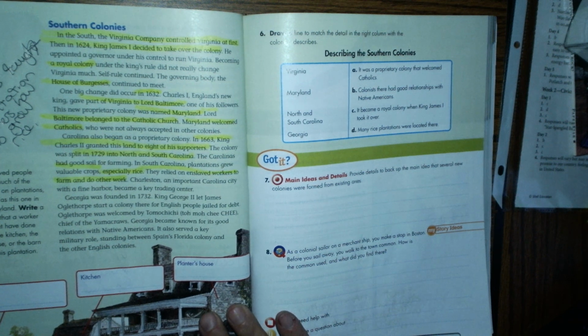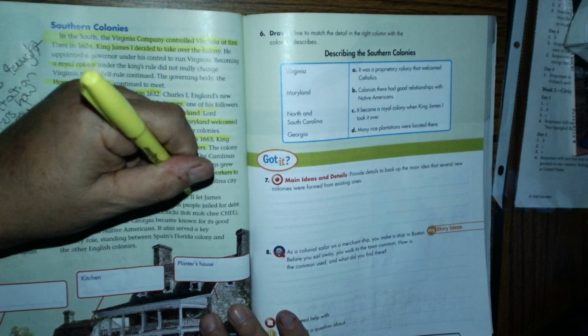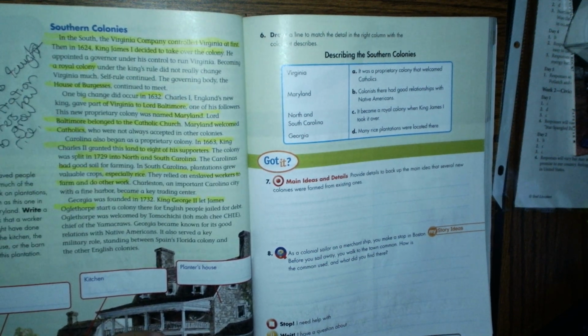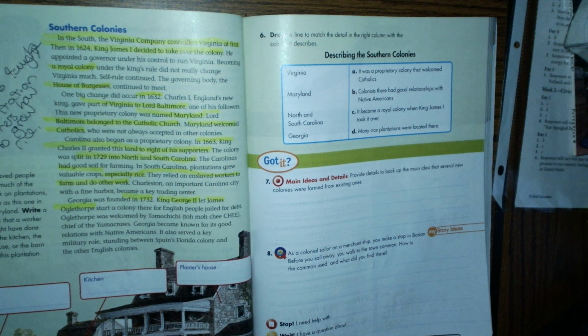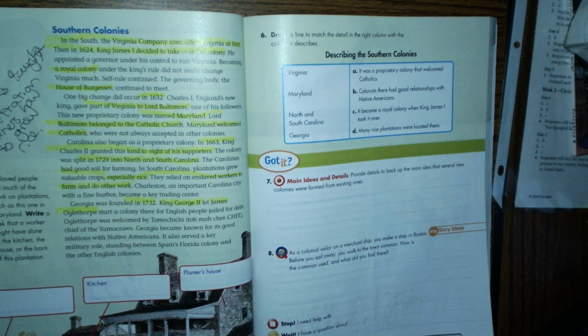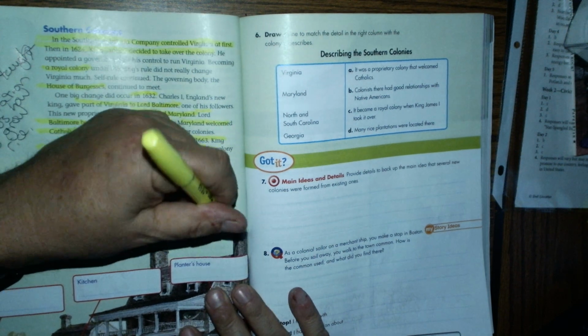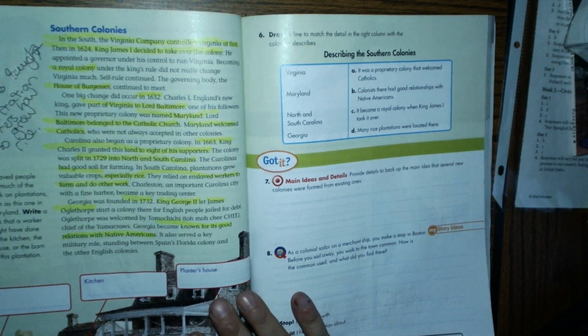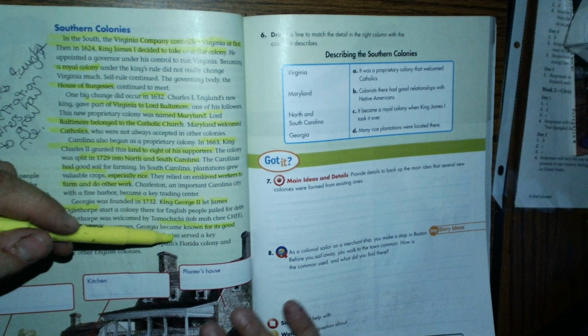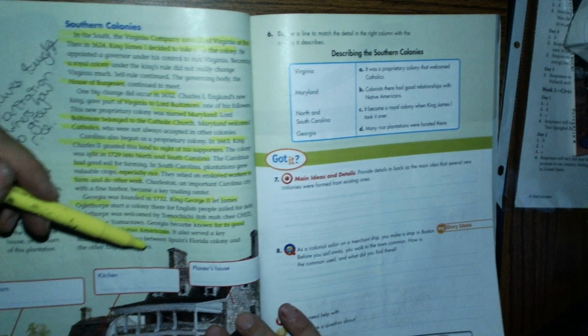Okay, Georgia was founded in 1732. King George II let James Oglethorpe start a colony there for English people who were jailed for debt. Oglethorpe was welcomed by Tomochichi, chief of the Yamacraws. Georgia became known for its good relations with Native Americans. It also served a key military role, standing between Spain's Floridan colony and the other English colonies.